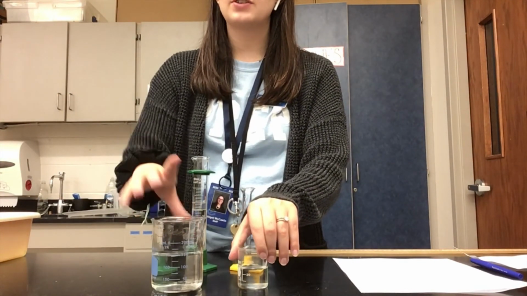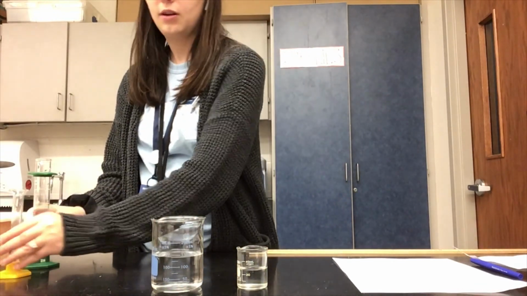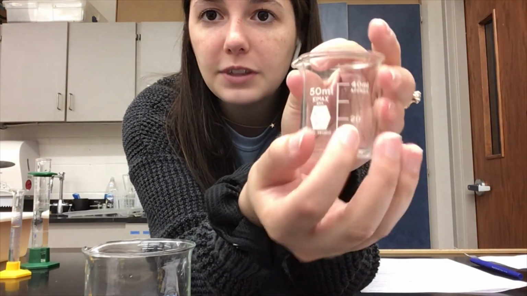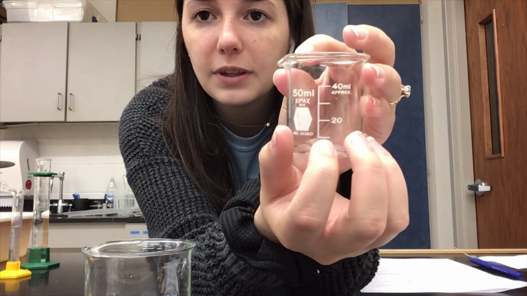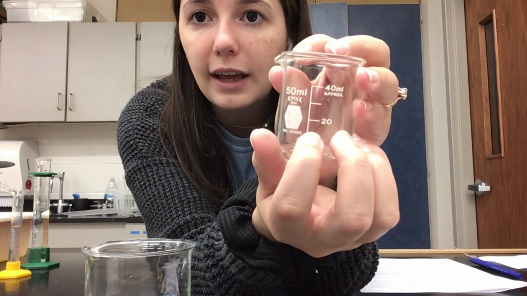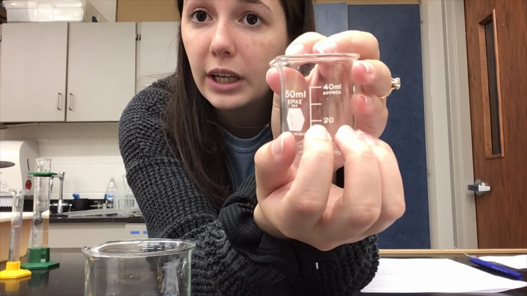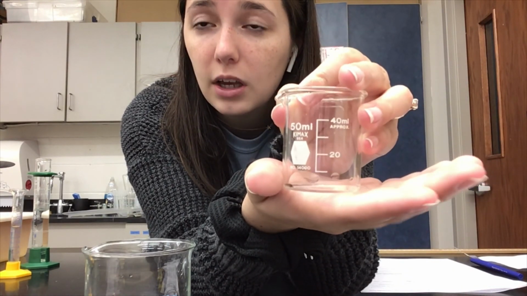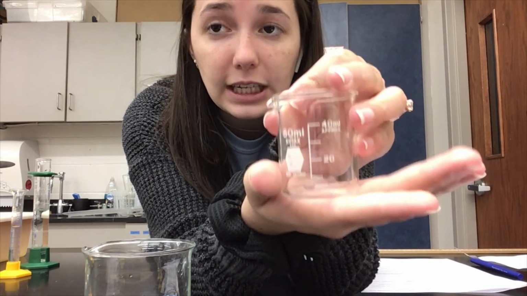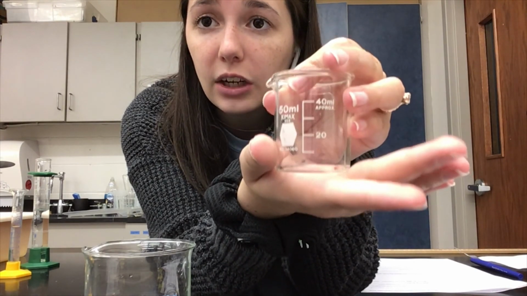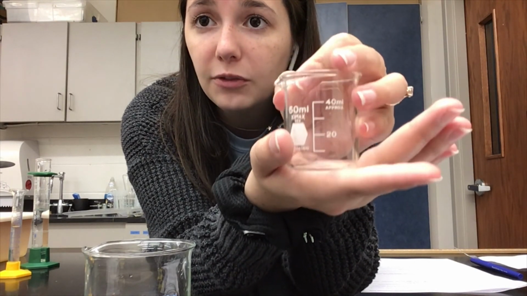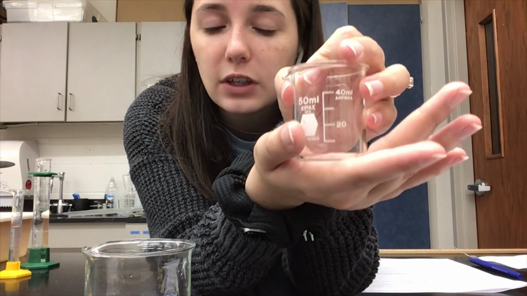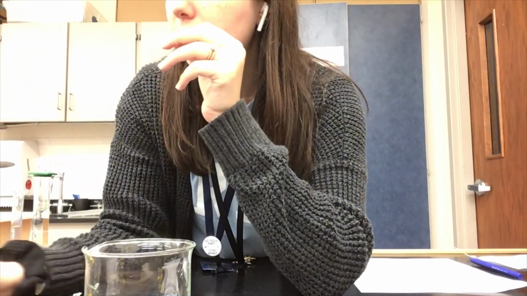With my beakers, however, especially these ones, on my 50, these are increments of 10, so I can make an estimate on where between it lands. However, I cannot make a decimal place. So I can do like a 15, a 14, a 13, where my 5, my 4, and my 3 are considered my estimated digit.